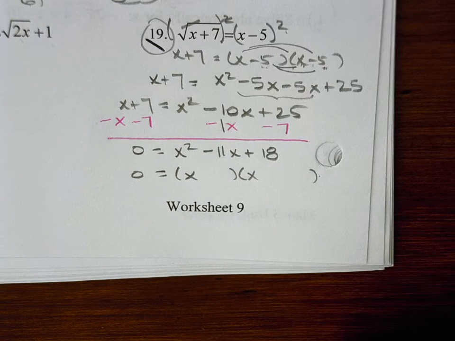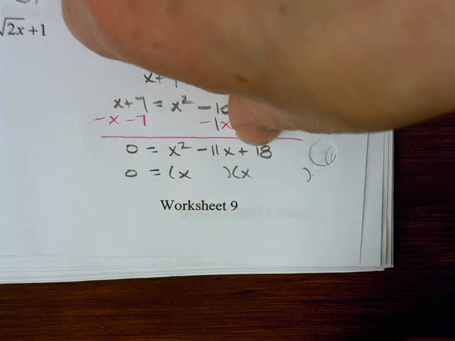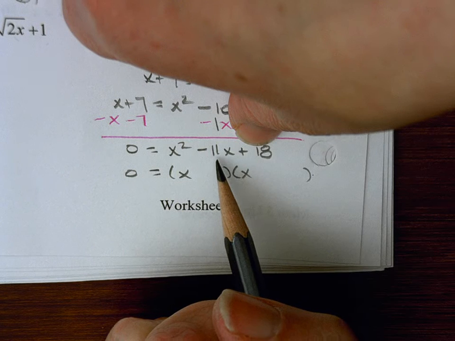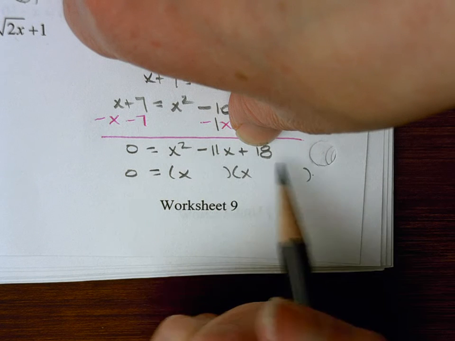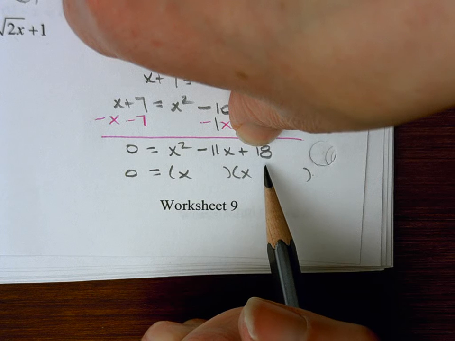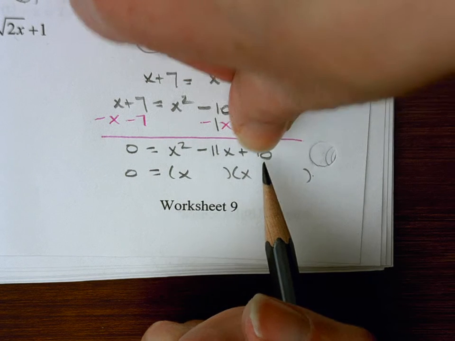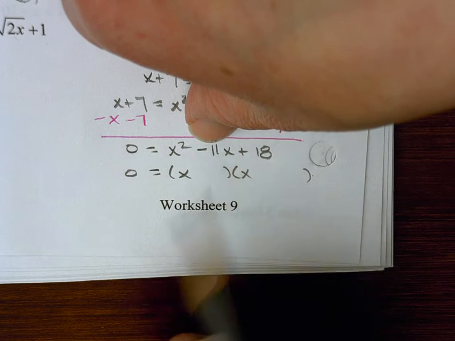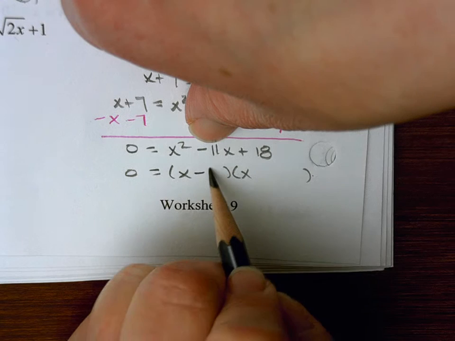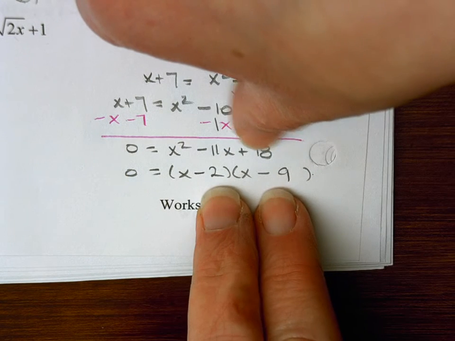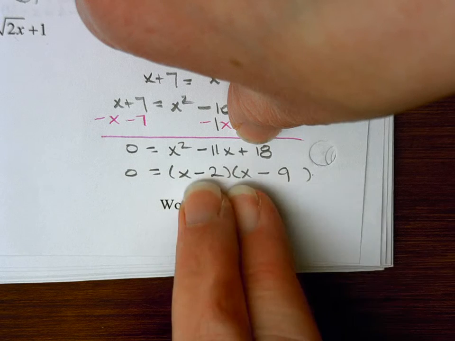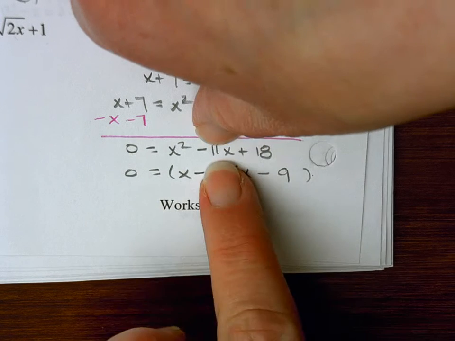So again, I'm just going to do this in my head, but 1 times 18 won't give me 11, right? 1 times 18 gives me 18, but won't add up to 11. And then 2 times 9 is 18, and also 2 and 9 will give me 11 when combined. But I want them to both be negative. So negative 2 times negative 9 is positive 18, and negative 2x and negative 9x is negative 11x.